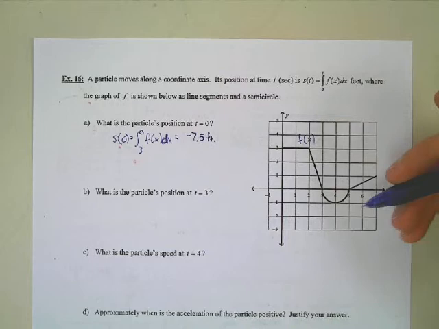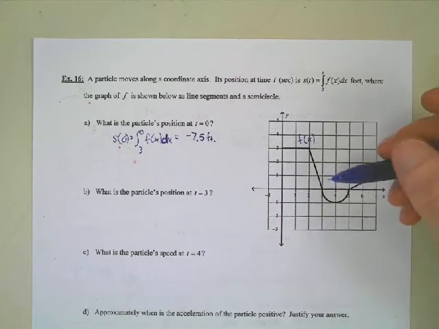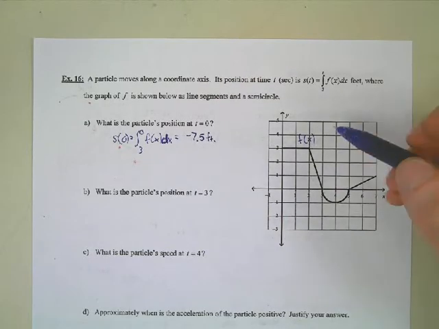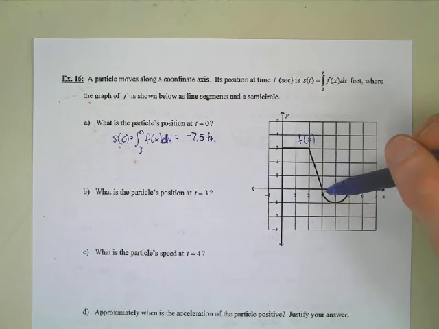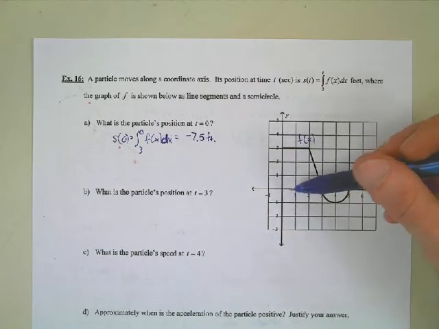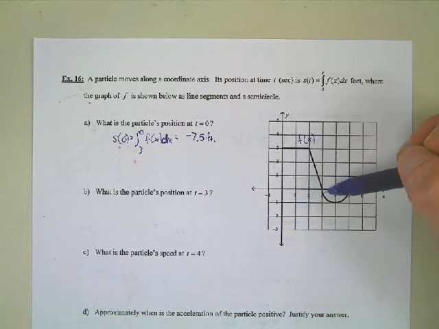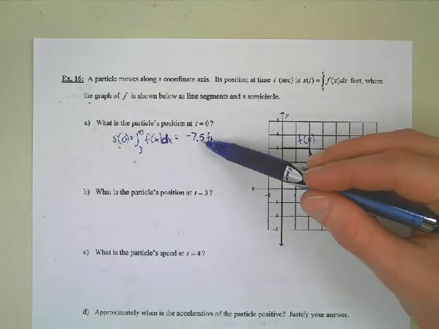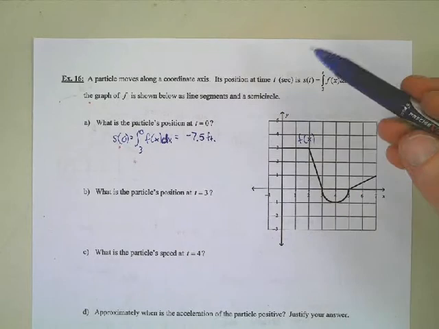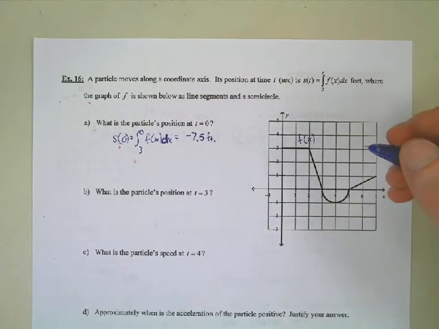Right. We are integrating backwards here, folks. We are integrating from the right to the left. If you integrate from right to left, the integral will be the opposite of going from left to right. So integrating left to right, we get a positive 7.5 area here. Integrating right to left will yield, in this case, a negative 7.5 feet. So exactly right, negative 7.5 feet. Excellent work. All right, let's look at letter B.